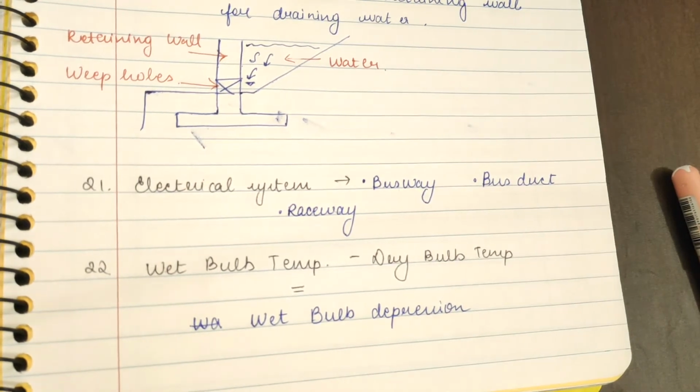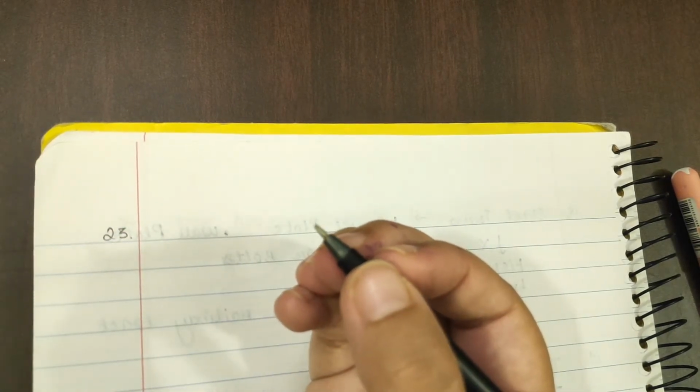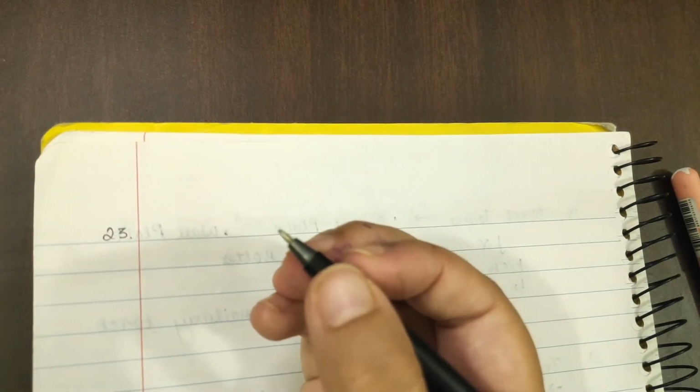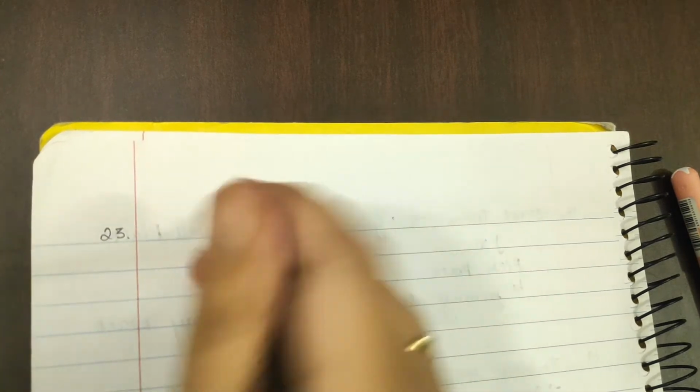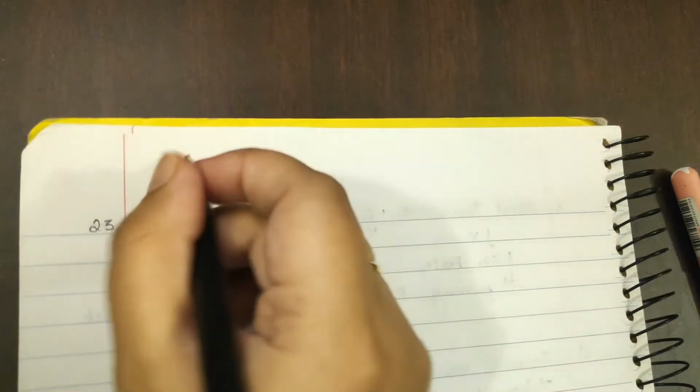Now to question number 23, which states that in India one of the slum improvement initiatives is what? In this question paper we had the Rajiv Awas Yojana, which is working for slum dwellers. So this is also one of the questions.